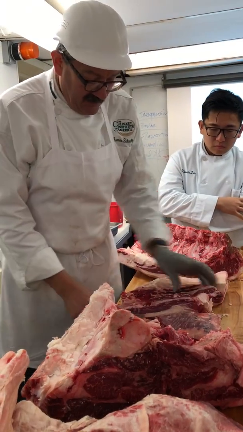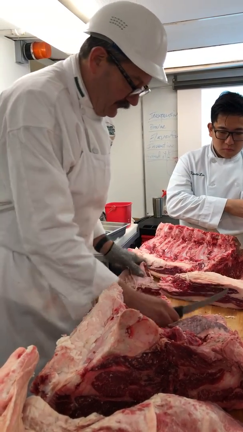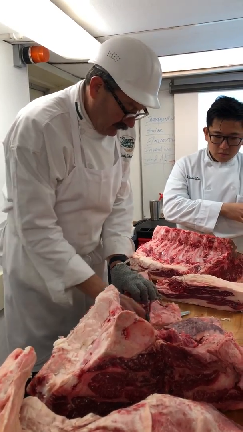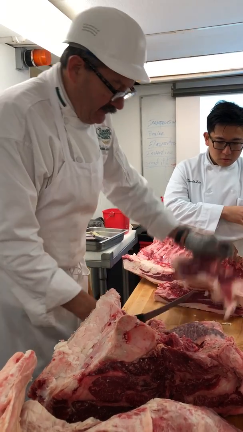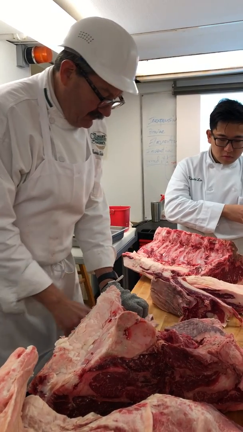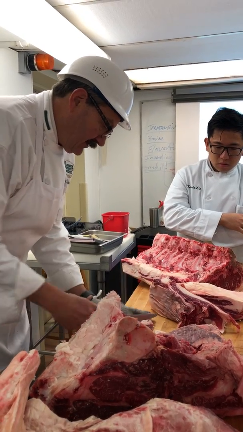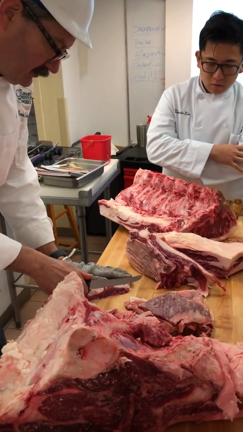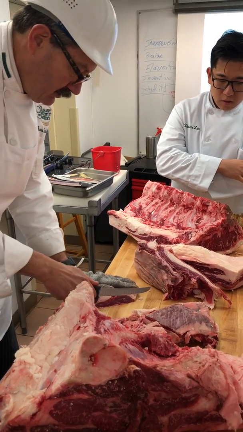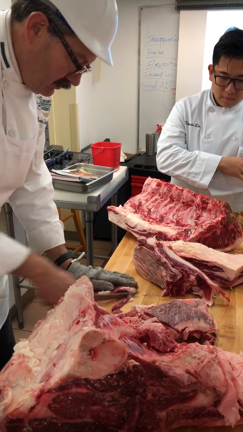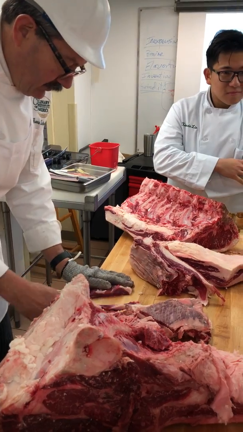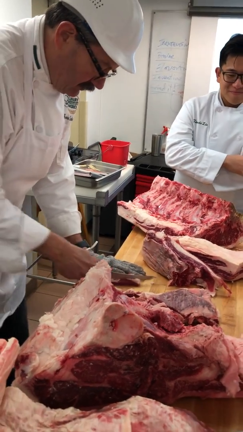You could take this and turn it into stew? Yeah, or even beyond stew, because it's from the loin. You could do it like this, into thin slice, Korean barbecue. You know, what would you do with this?